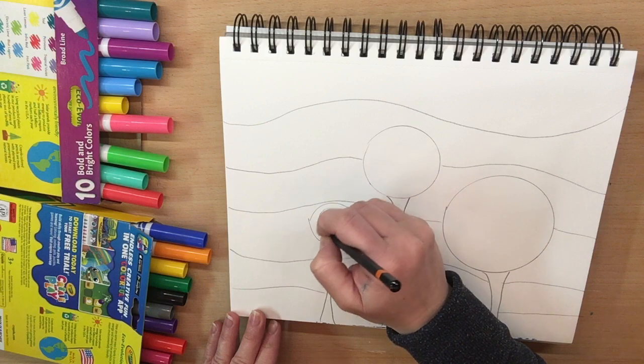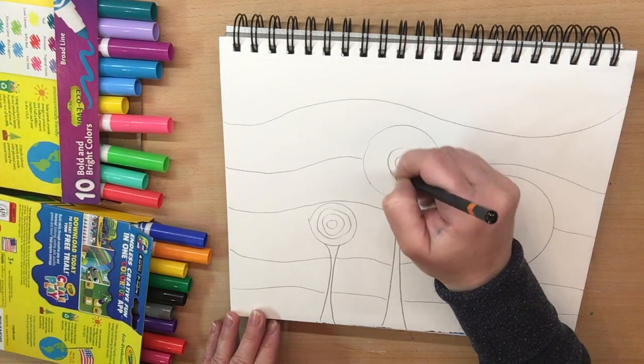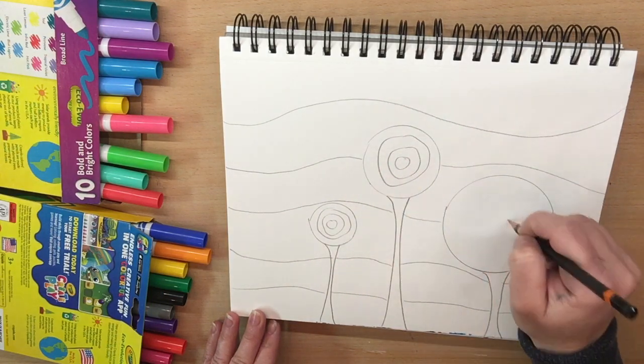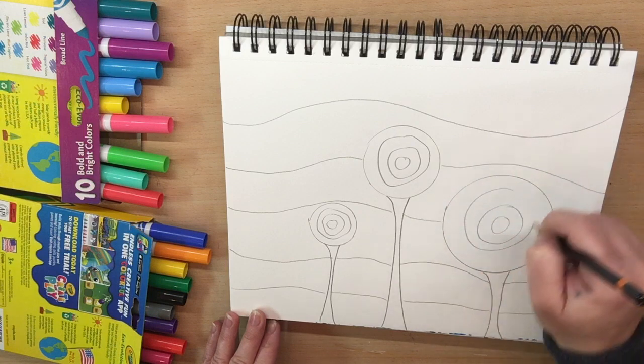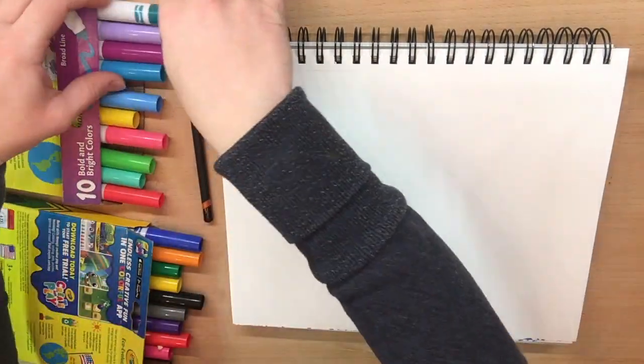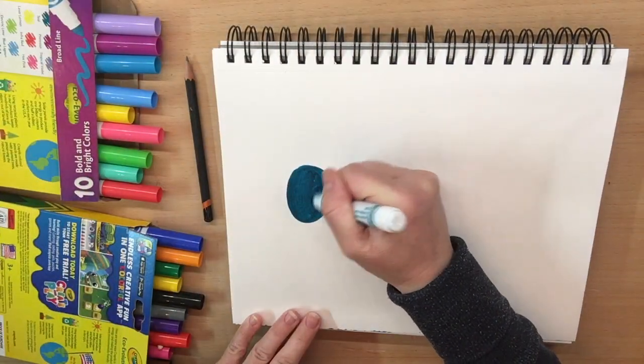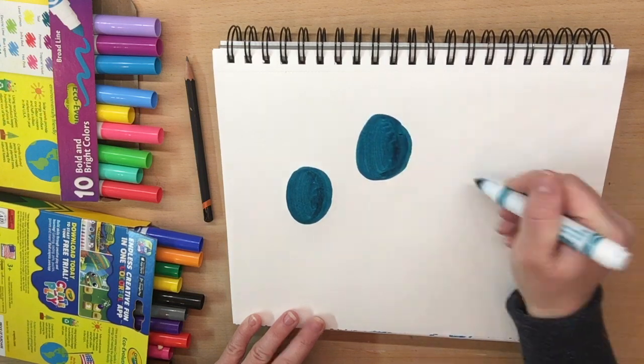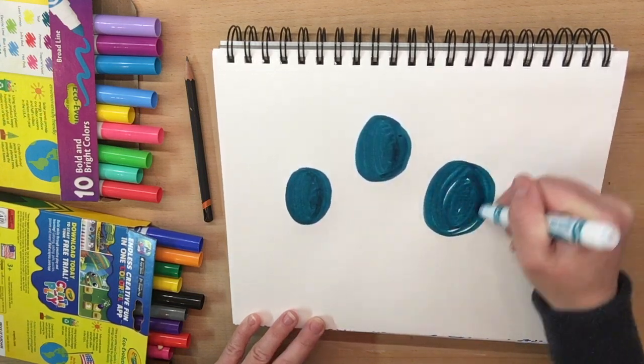But some people may think, well, why do I even need to draw it out in pencil? That's an absolutely great question. So you may, if you would like, just go ahead and start with your markers, and I will show you that now. You can just take your markers and draw your circles for your lollipop trees.